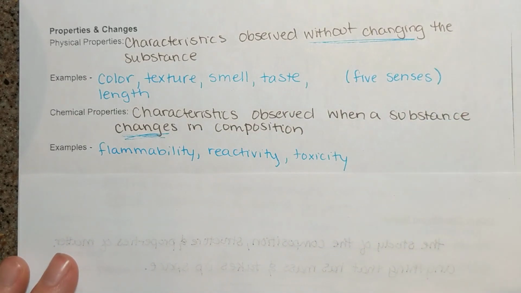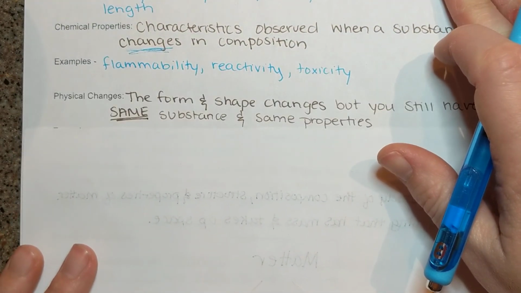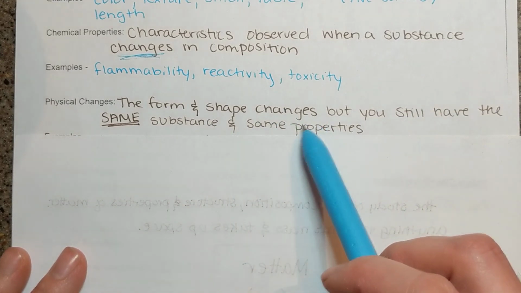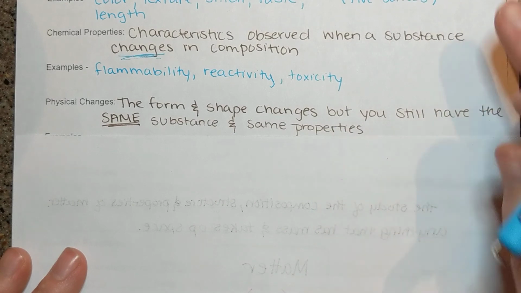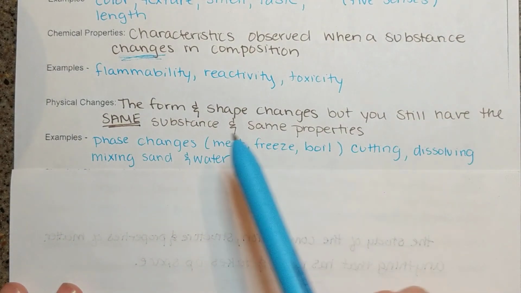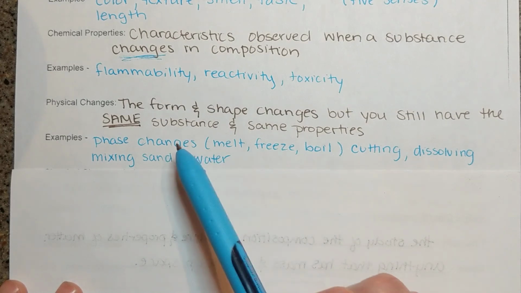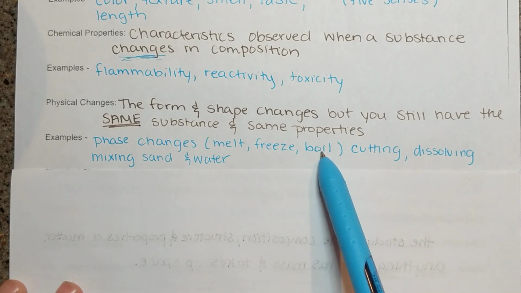Now I can have physical and chemical changes. So a physical change is where the form and shape are going to change, but we still have the same substance. So it's still going to have the same properties. So for example, anytime I go through a phase change, I melt something, I freeze it, I boil it, I still have my same substance. I've just changed the state of matter that it's in.